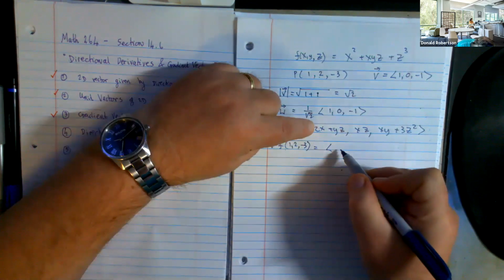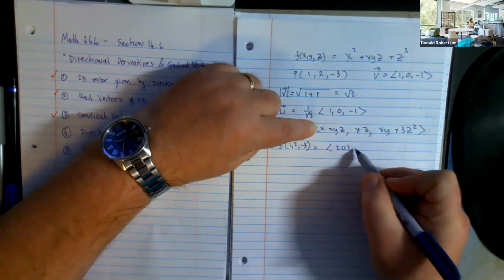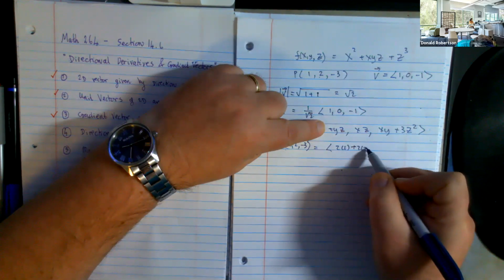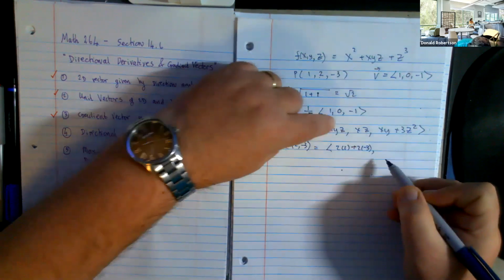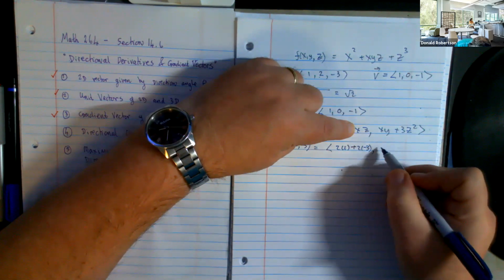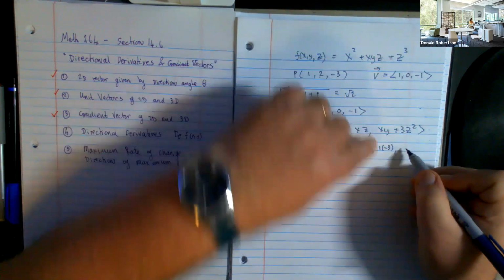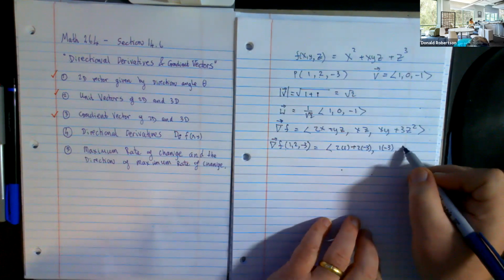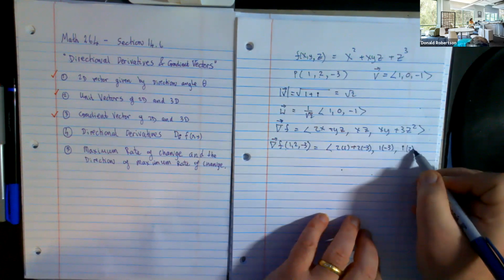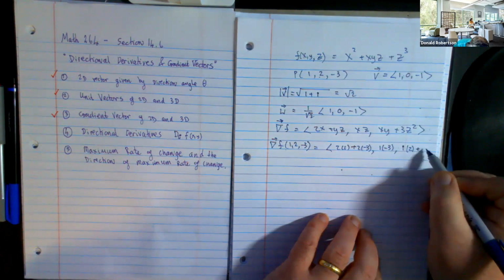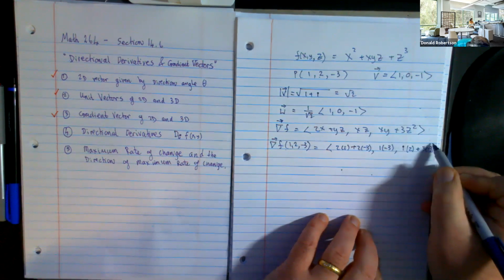So it's going to be 2 lots of 1 plus 2 times -3. The middle one's going to be xz, so that's 1 times -3. And the last one is going to be xy, so it's 1 times 2 plus 3 times -3 squared.